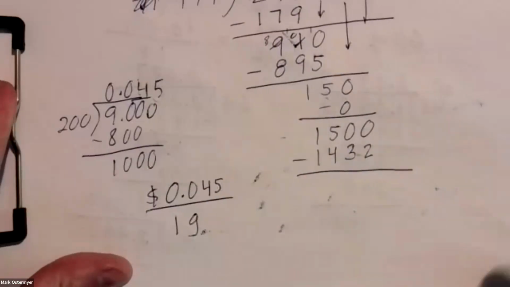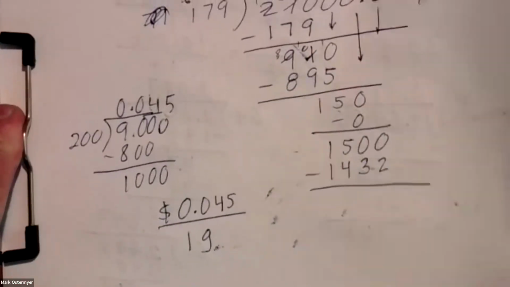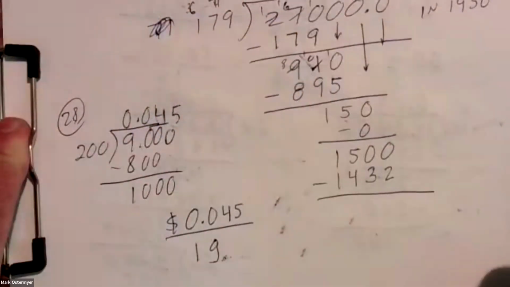Okay, number 29. Ready for that one? That was number 28 right here. Okay, number 29 says on a map, Shreveport to Memphis is 4.5 inches. It's actually 288 miles. If it's 11 inches from Seattle to San Francisco, how many miles is it?